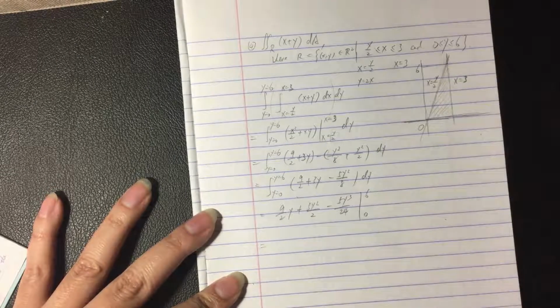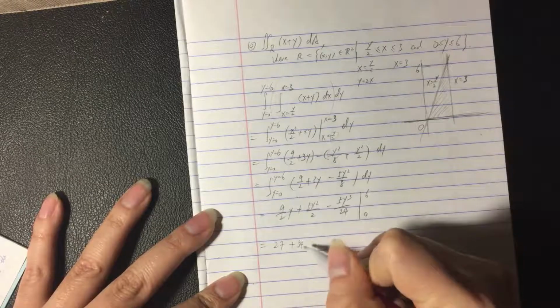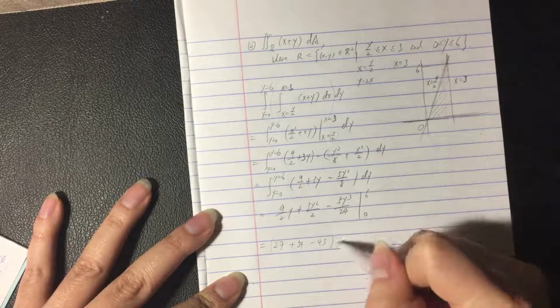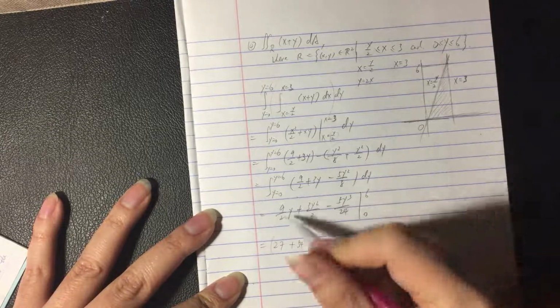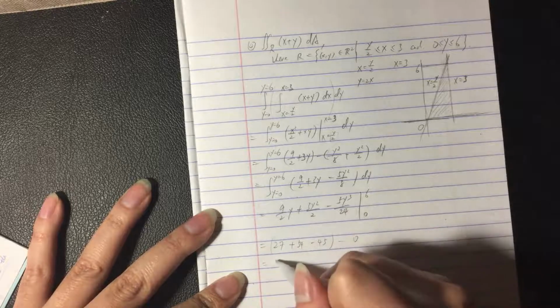Then I use my calculator. I get 27 plus 54 minus 45 when I plug in 6. I get 0 when I plug in 0. Then 27 plus 54 minus 45 is 36.